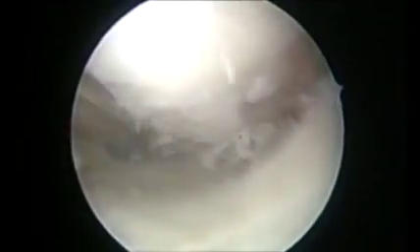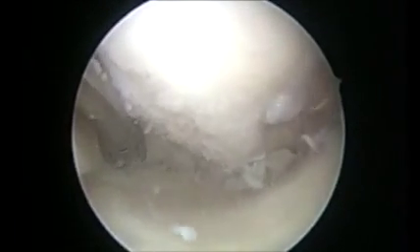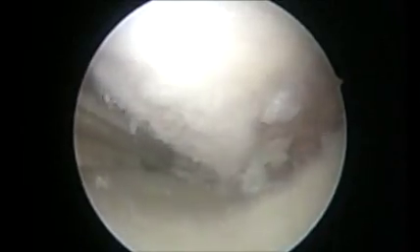Partial medial meniscectomy has been done, and chondral flaps have been trimmed using a motorized shaver.